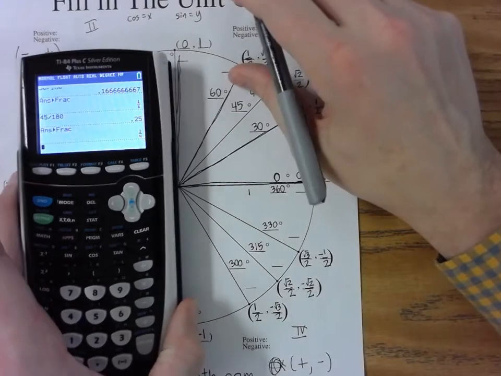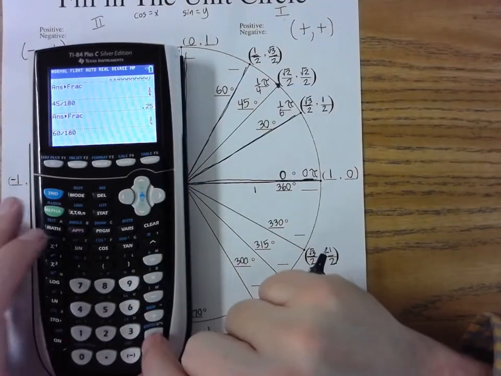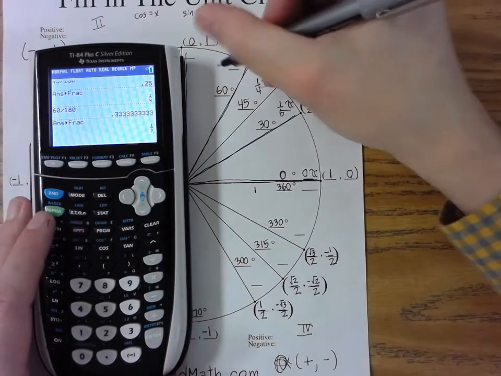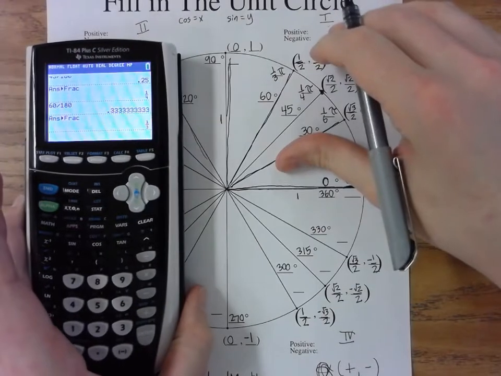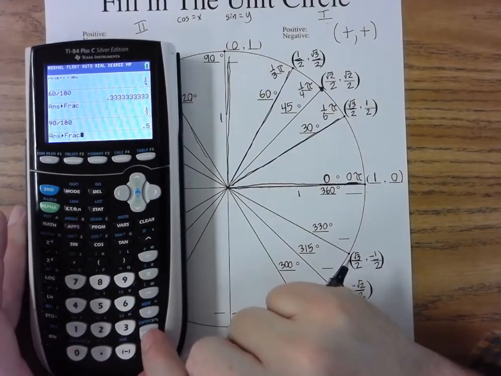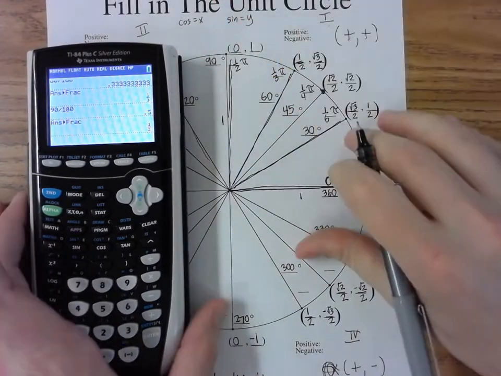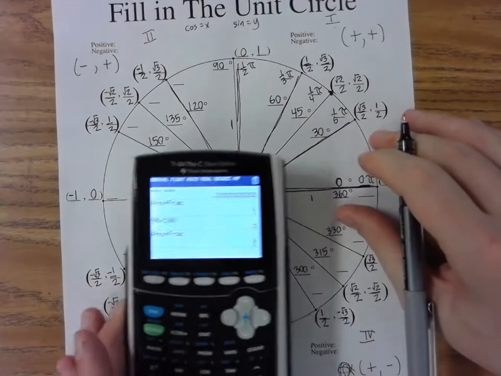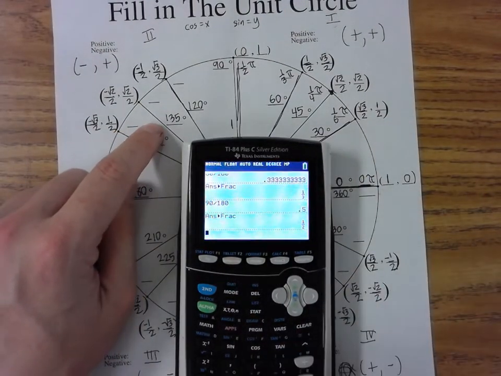And we can do that for all the degrees to convert to a radian. 60 divided by 180. Math enter, enter. 1/3 pi. 90 divided by 180. 90 is half of 180, so that should be 0.5 pi or 1/2 pi. Continuing that, we'll go through all of them. Pause it if you want to try it on your own and get the rest of them, and then you can check it with me.